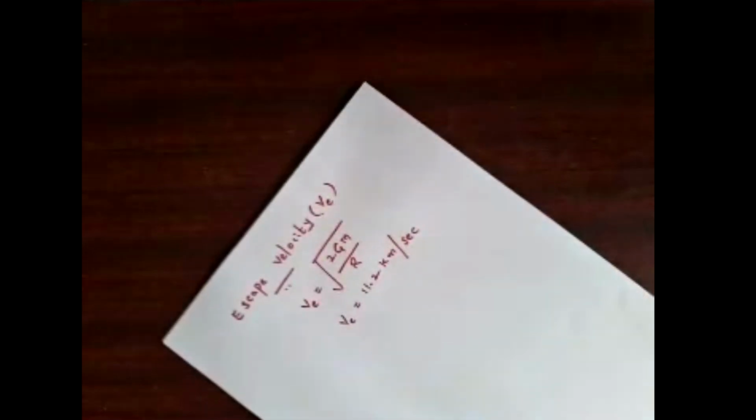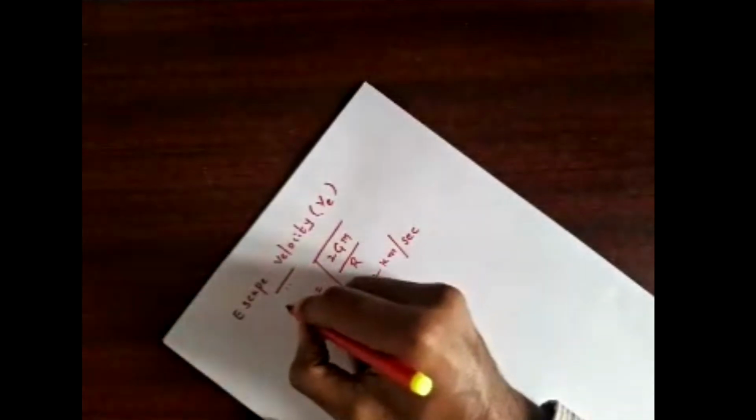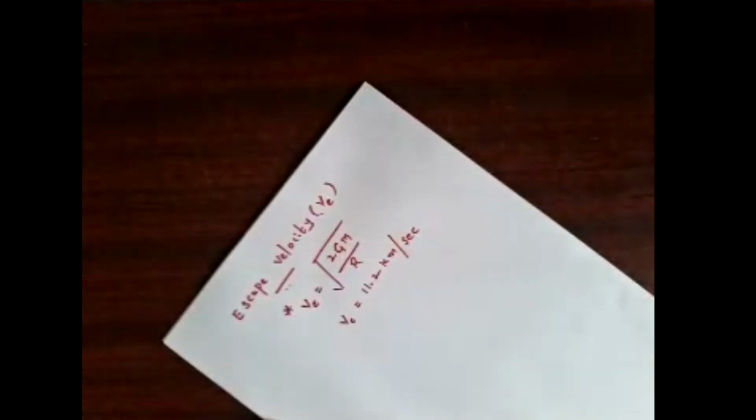11.2 kilometer per second. It means if the body is projected in such a way that per second it has to travel minimum 11.2 kilometers, then only the body overcomes the gravitational pull and enters into the space. Okay, now the general formula is VE is equal to root over 2GM by R.